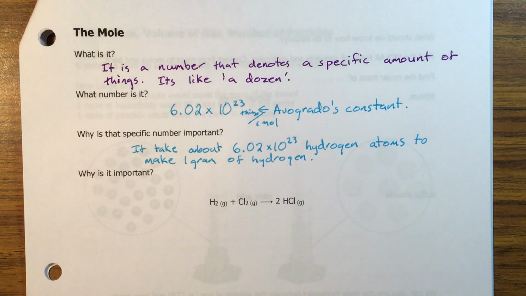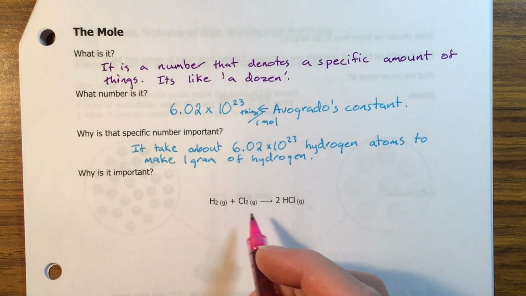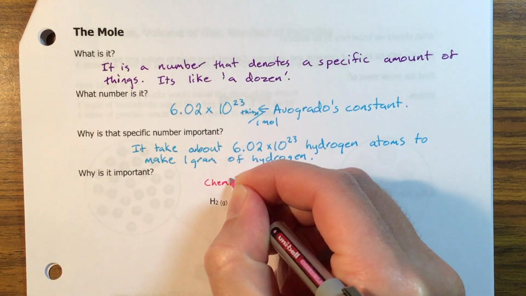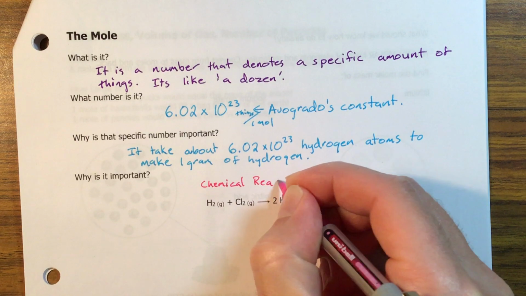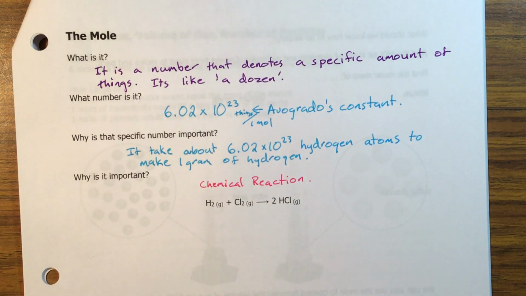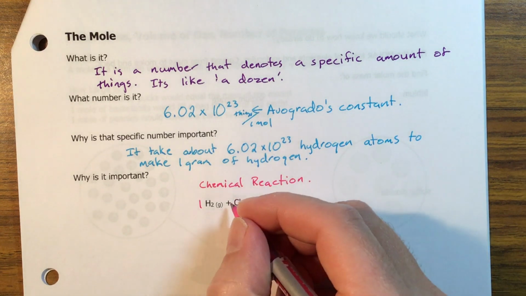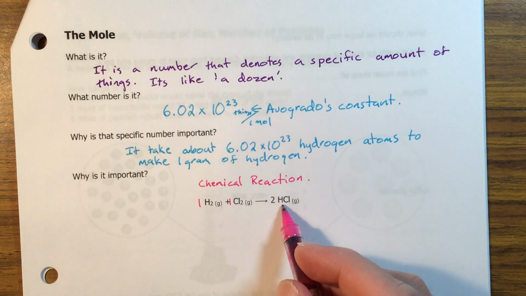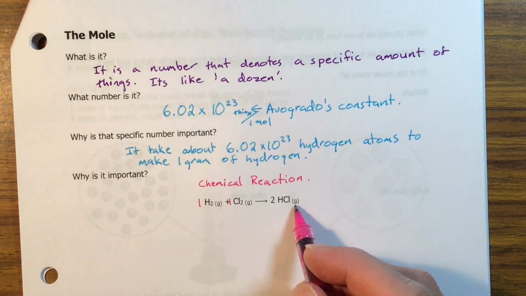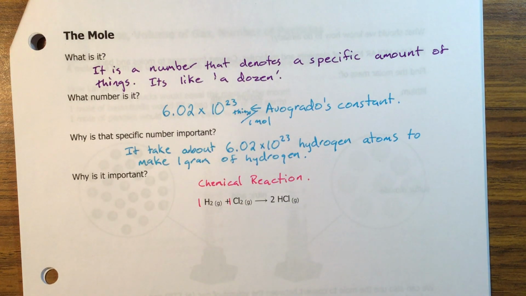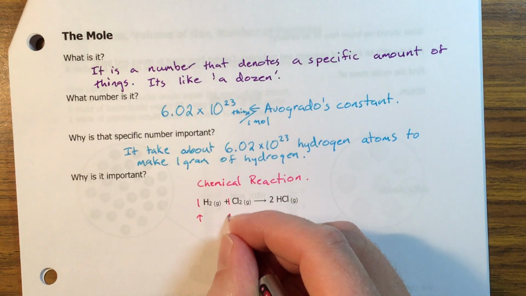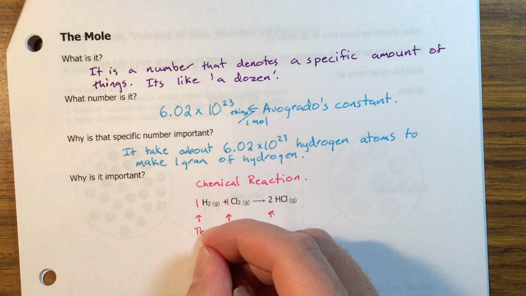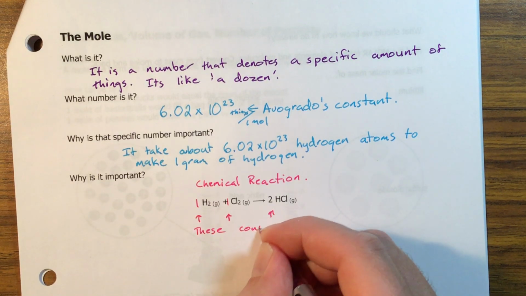All right, why is it important? Why is the mole important? Because when we have a chemical reaction, here we have a chemical reaction. And in our chemical reaction, we have 1 hydrogen molecule and 1 chlorine molecule gives us 2 hydrochloric acid molecules. These are HCl, but it's in a gaseous form. These are a count of molecules.